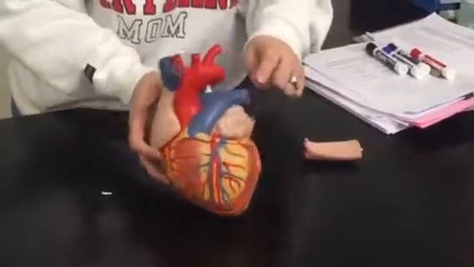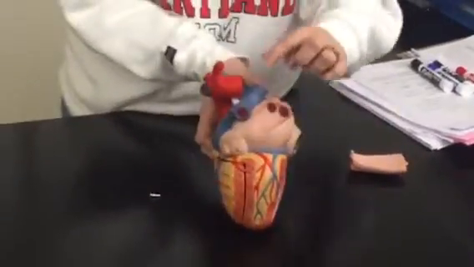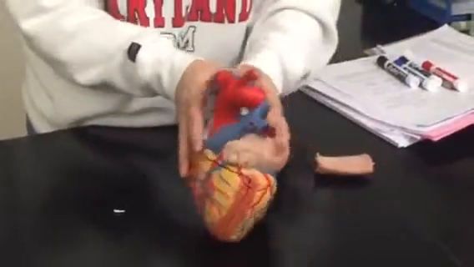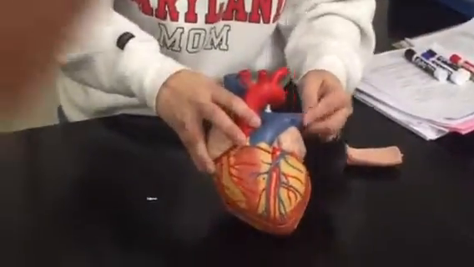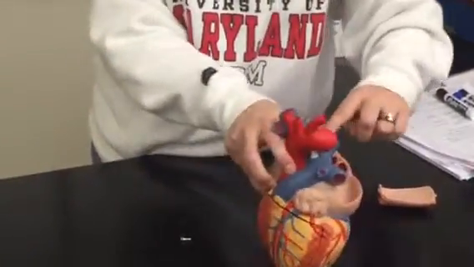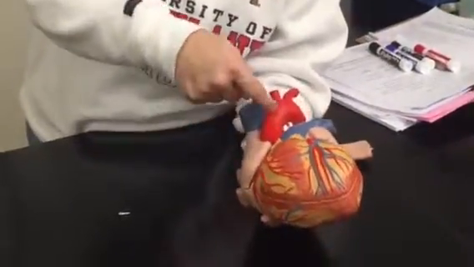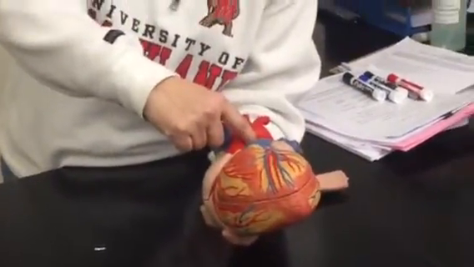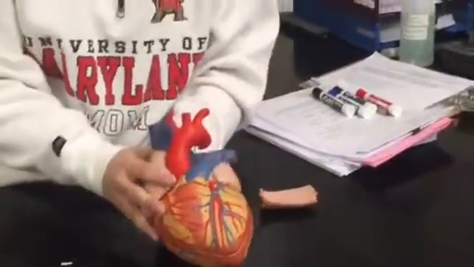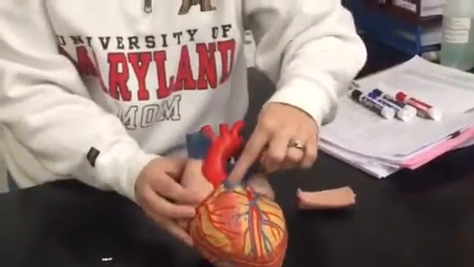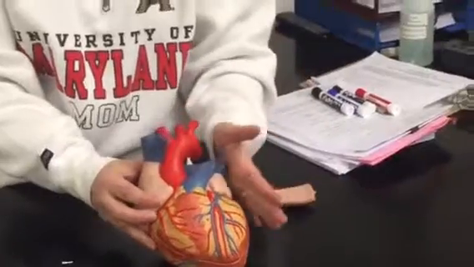Pulmonary trunk, right pulmonary artery, left pulmonary artery. Let me do that. I just messed that up. Left pulmonary artery, sorry guys, right pulmonary artery. I'm going to come back to the front here, and you see the pulmonary trunk and the aorta, and that white thing is the ligamentum arteriosum. Okay, so just to make sure, because I said it backwards, pulmonary trunk, left pulmonary artery, right pulmonary artery.